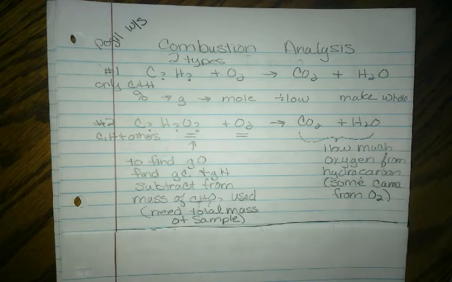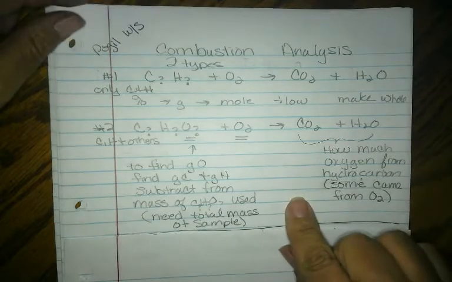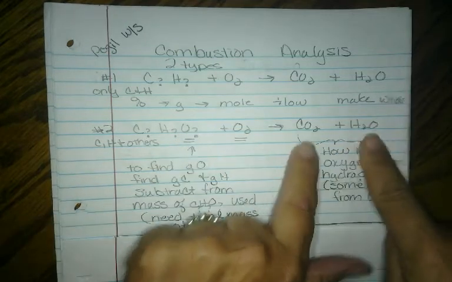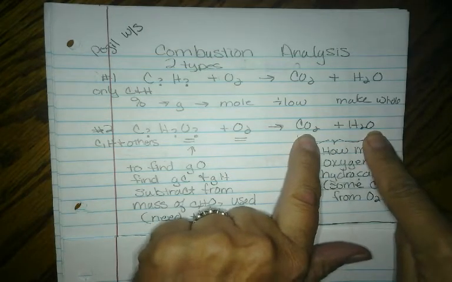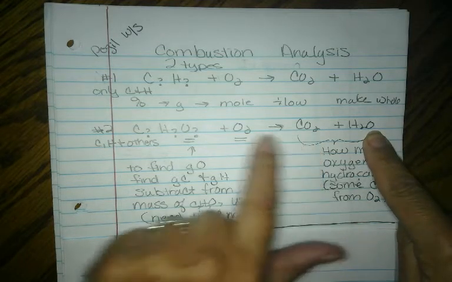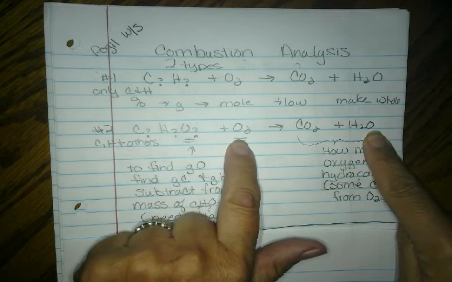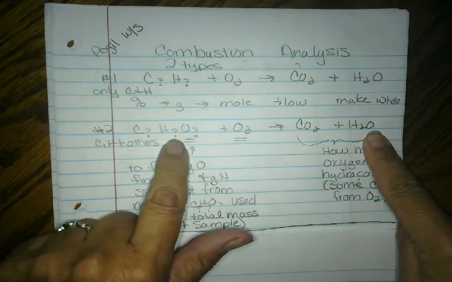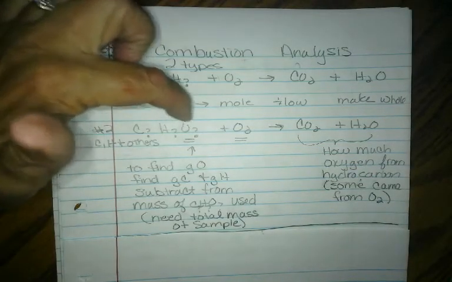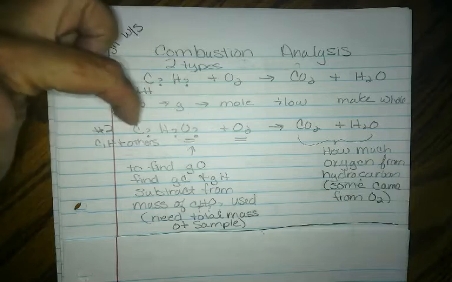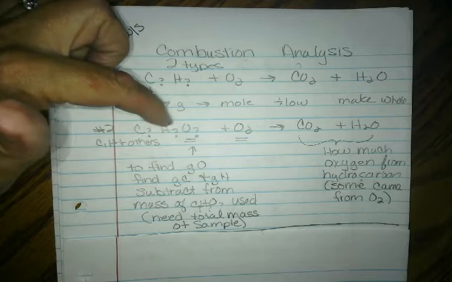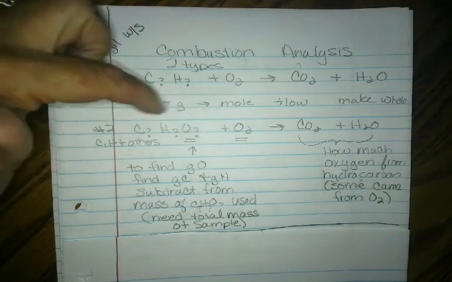that's very different with our oxygen. Why? Because we have oxygen in two places here, and we have oxygen in two places here. When we're done with our combustion, some of it came from the oxygen reactant and some of it came from the hydrocarbon that we are burning. So in order to find how much oxygen is here, we have to find the actual mass of the carbon, the actual mass of the hydrogen, and subtract it from the total mass of our sample, right?